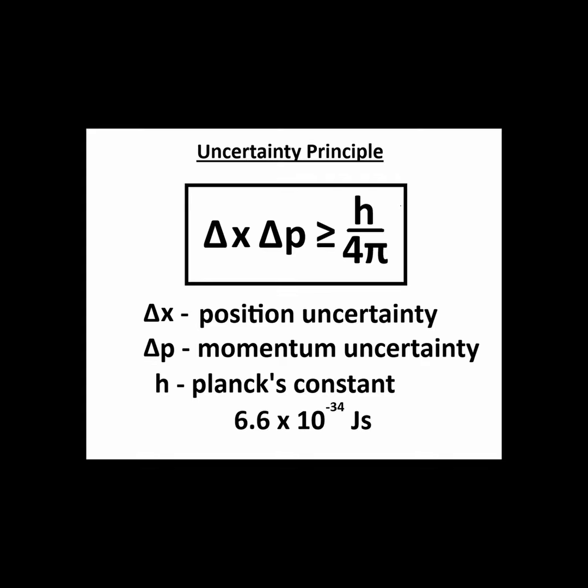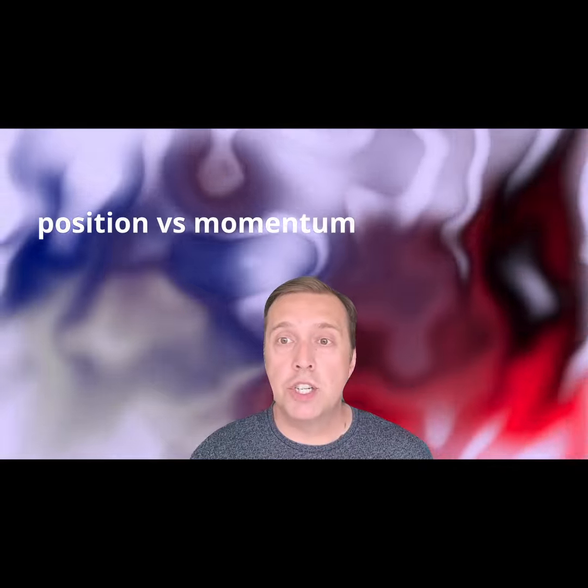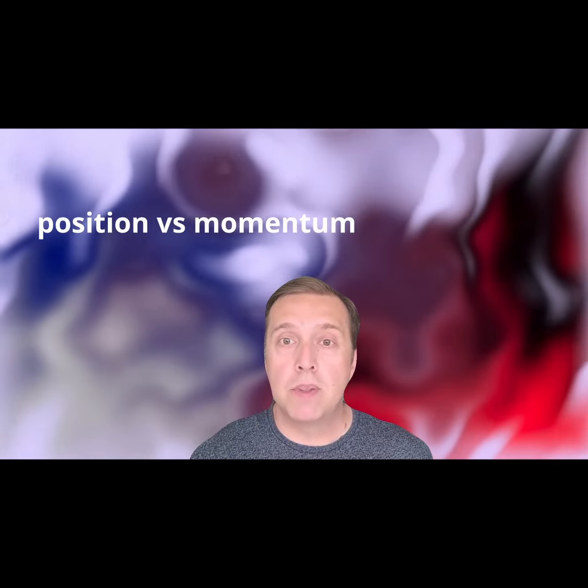In other words, between delta x and delta p, there must be some minimum level of uncertainty. We can't know both values to any degree of accuracy. It doesn't matter what equipment we use or how we set up the experiment. In every situation, there is always a trade-off between the uncertainty in a particle's position versus its momentum. It's a principle of nature itself.